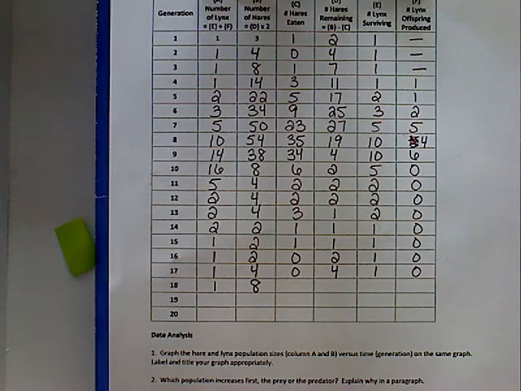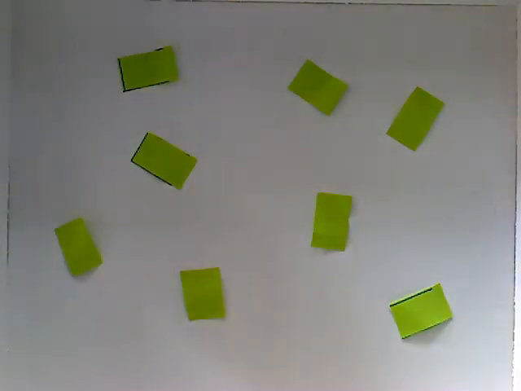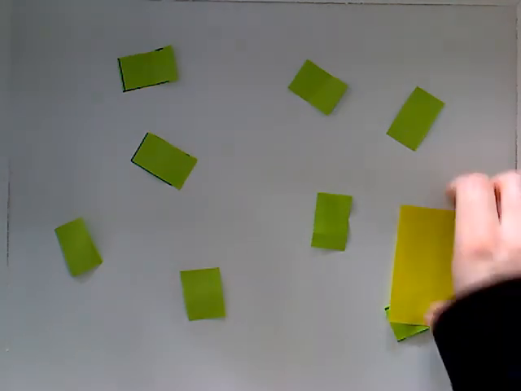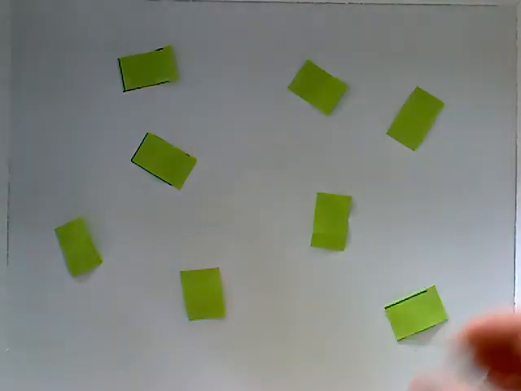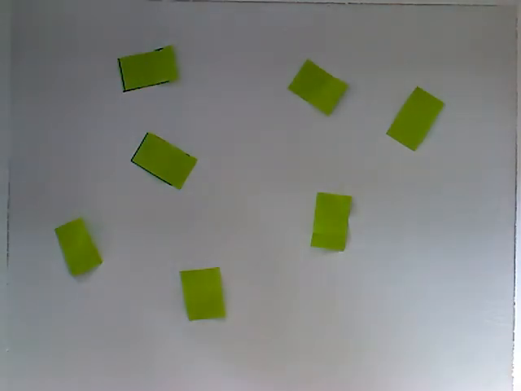So we have generation 18 here. We still have our 1 lynx that's hanging on, and we have duplicated the hares remaining from generation 17. So now we have 8 hares in our habitat, and our lynx is only going to consume 1 of them. So we still have 7 hares remaining.